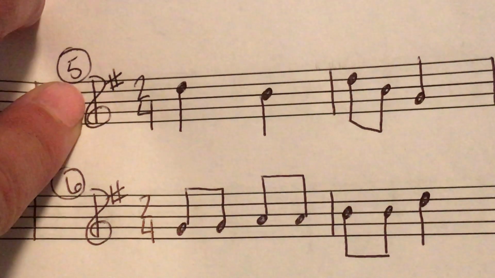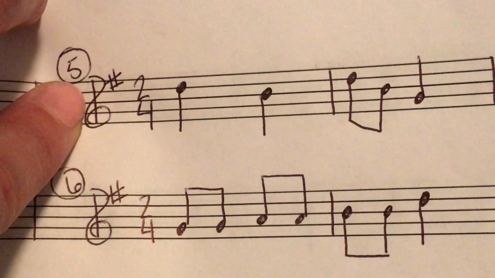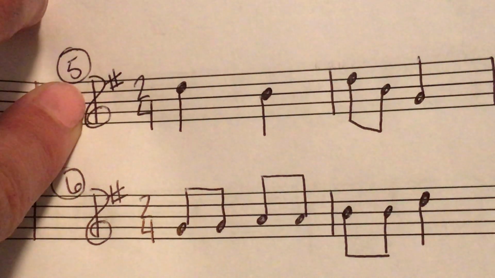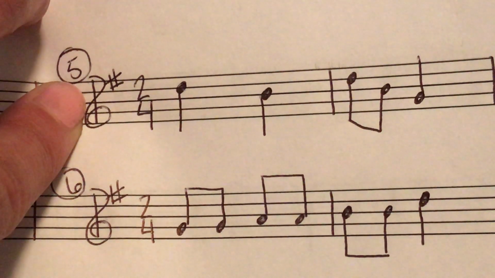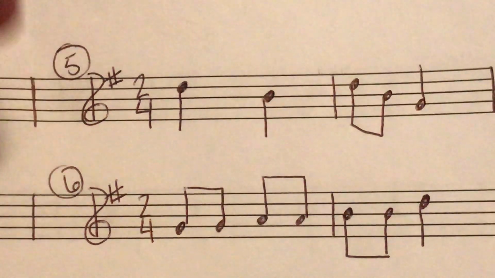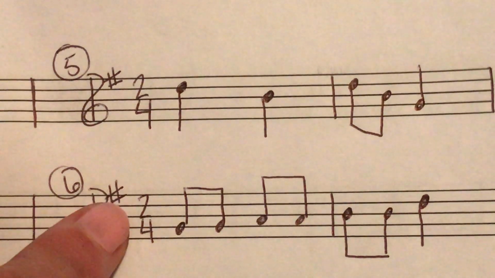I'll sing the pattern for you 2 more times. So, mi, so, mi, re. And last time, see if you can find that error, if there is one. So, mi, so, mi, re. All right, if you need more time, pause the video. If you're ready to move on, we're moving on to the next one.